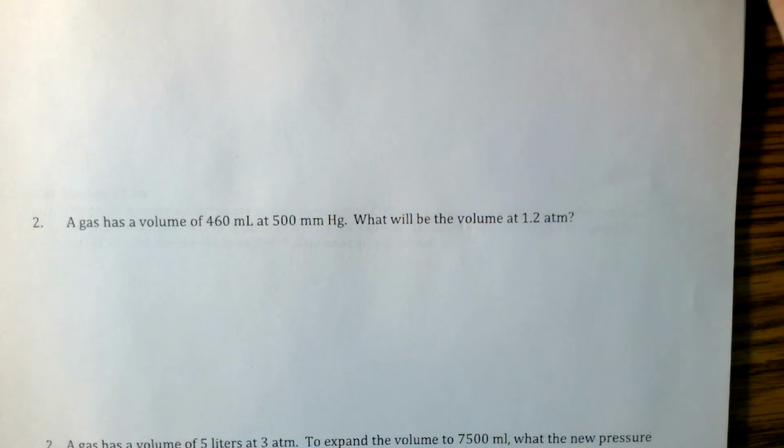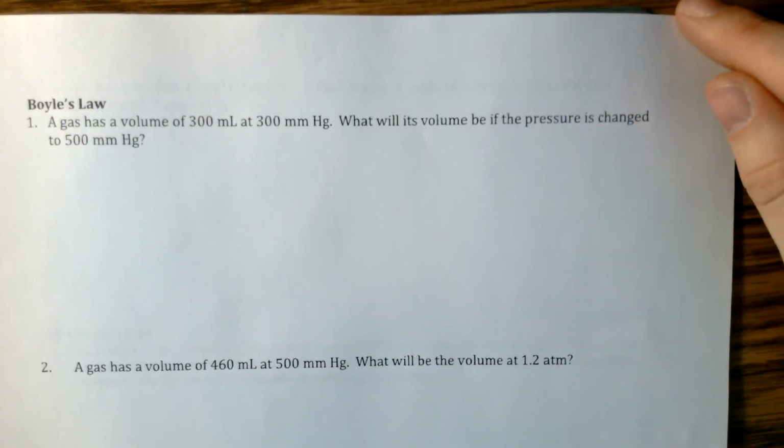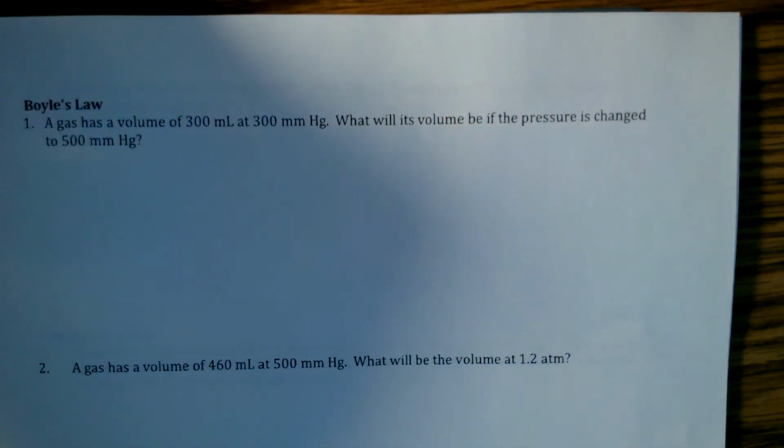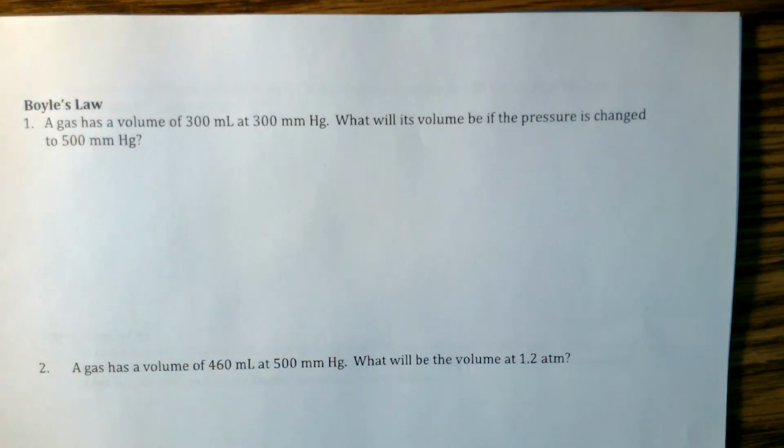All right, so we're going to look at our first problem here. This is a Boyle's law problem, and it states that a gas has a volume of 300 milliliters at 300 millimeters of mercury. What will be its volume if the pressure is changed to 500 millimeters of mercury? The video is going to pause to give you time to do the solution for this. Type in your answer, and then it will resume showing my answer.